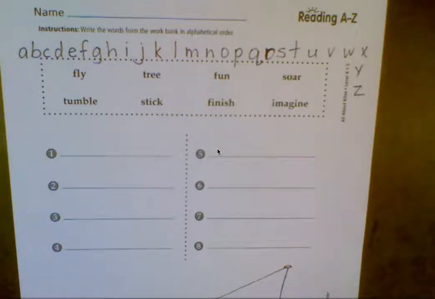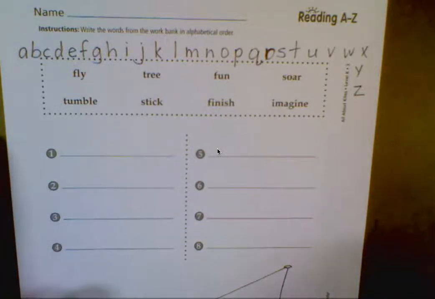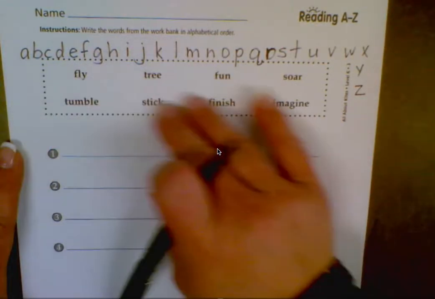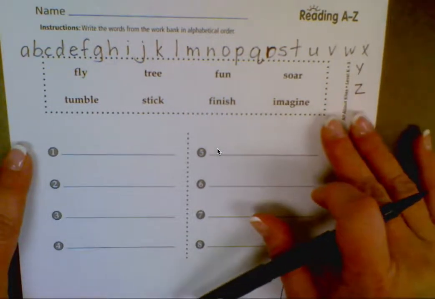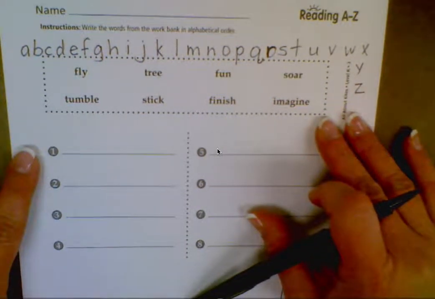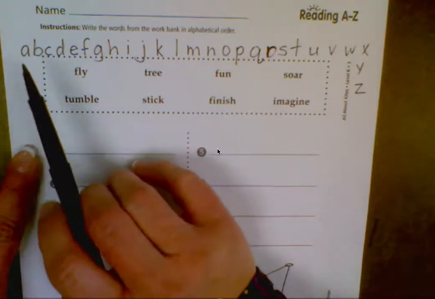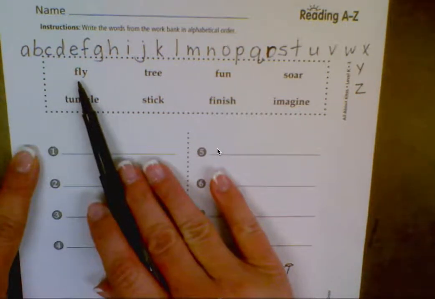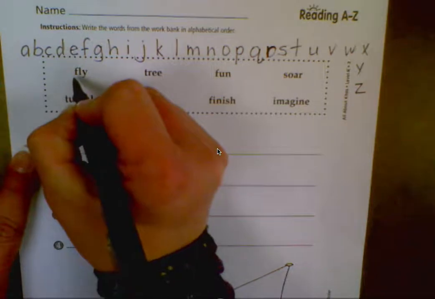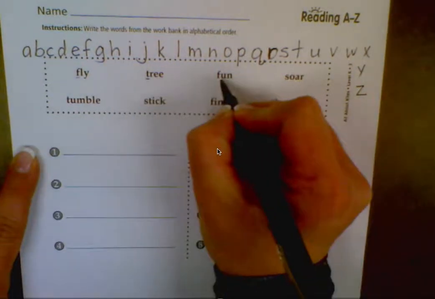So now I have my alphabet written at the top of my paper, and that's going to help me because when you do alphabetical order, you got to know the alphabet, don't you? So when I'm looking at the words in this box, I have to figure out which word's going to go first. So in the alphabet, the letter A comes first. So I look through and I see we're going to be looking at the first letter in each of these words.